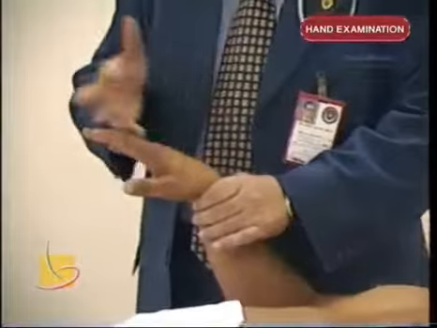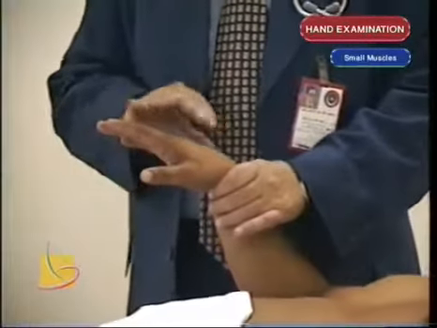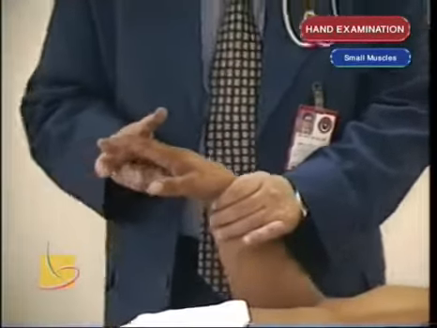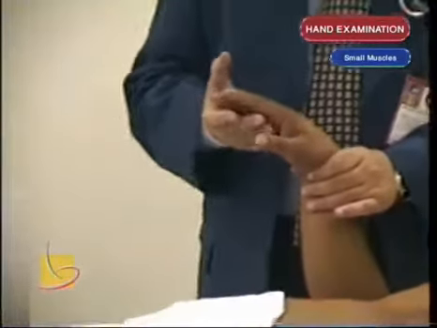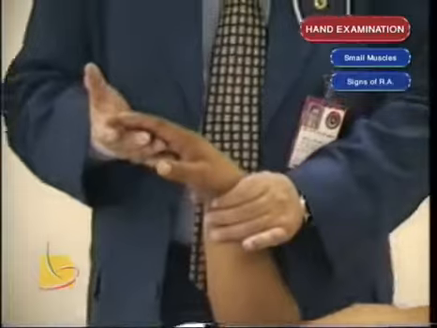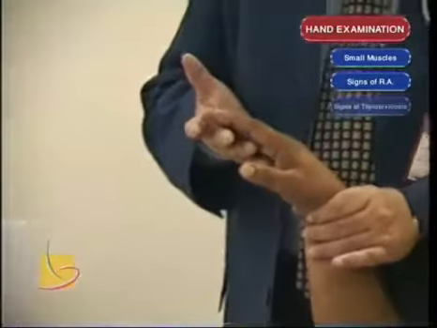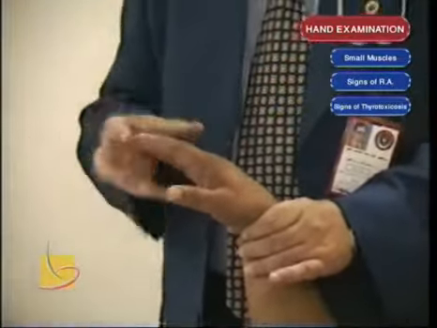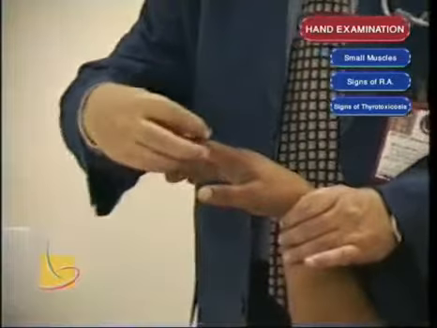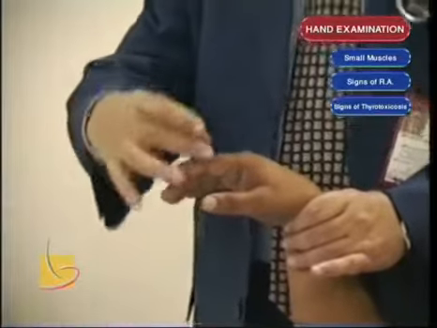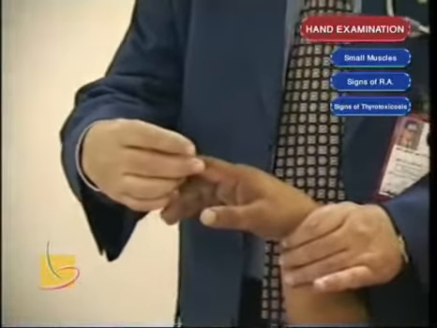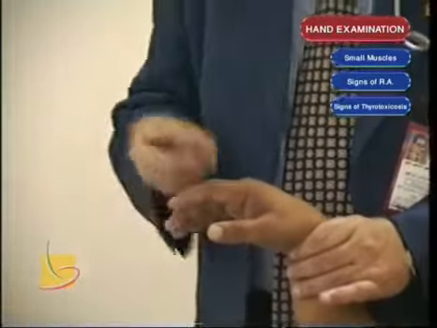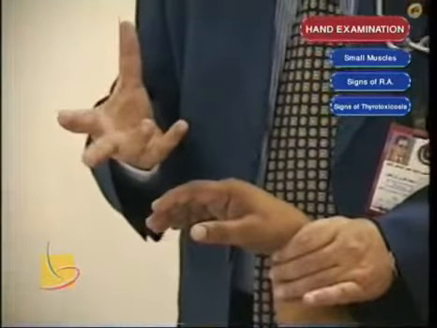We look at the nature of the small muscles, whether they are atrophied or normal, and whether there is a sign of diseases like rheumatoid arthritis or thyrotoxicosis. For example, rheumatoid arthritis will give us spindle-shaped fingers with swelling of the metacarpophalangeal joints, and this is a feature of rheumatoid arthritis.